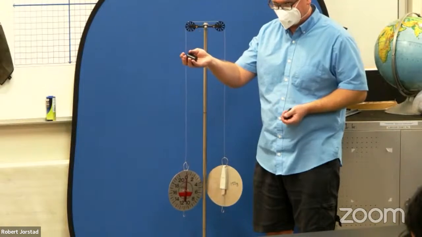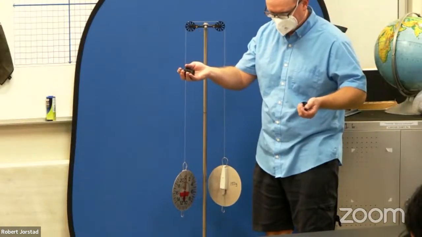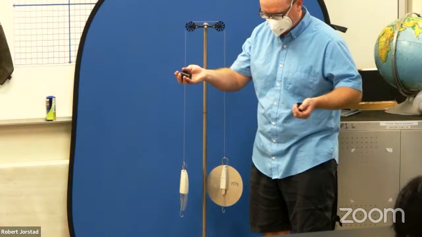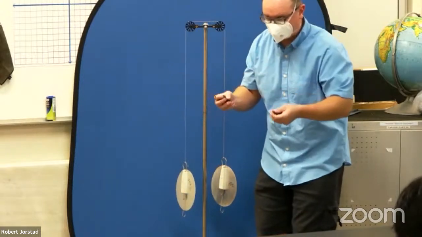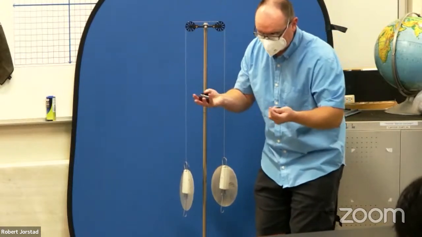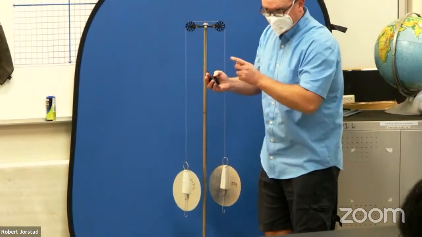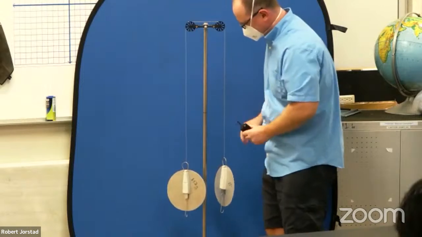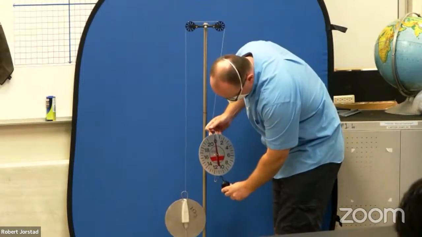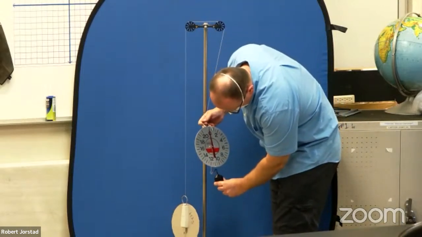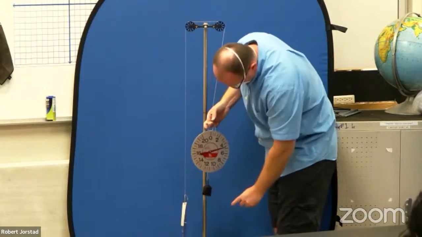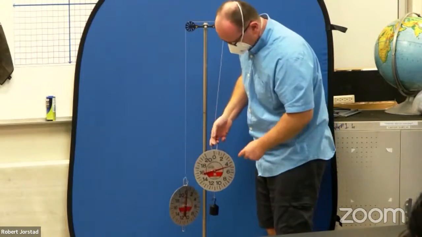How many kilograms is that, approximately? 0.5. What's g, approximately? 10, so how many newtons is this? 0.5 times 10 is 5. Let's confirm. It's about right. You know how crappy these scales are.